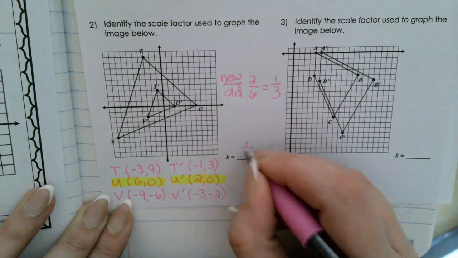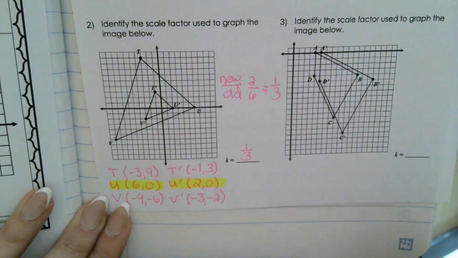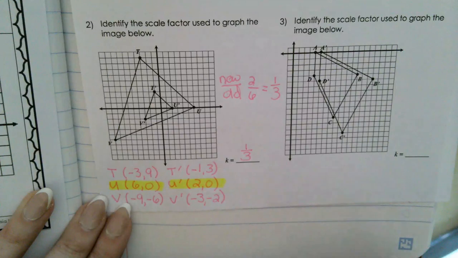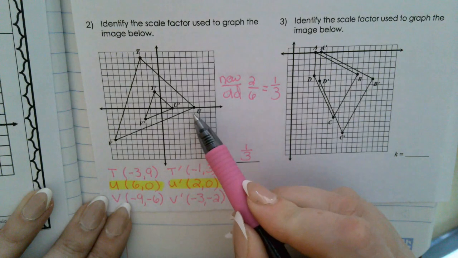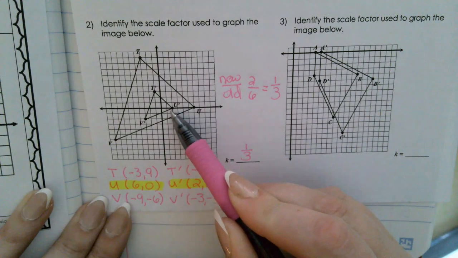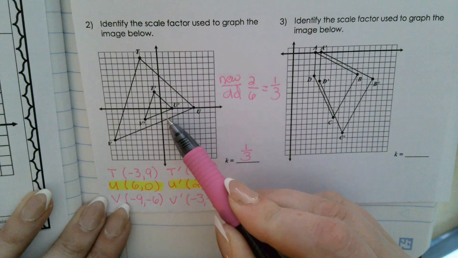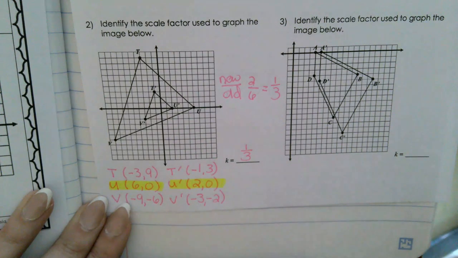It's a fraction. It makes sense that it's a fraction because our original was bigger. Our copy was smaller, right? So we should have a fraction.